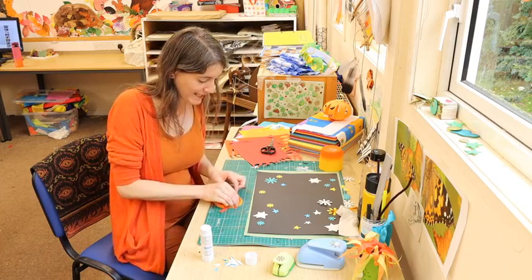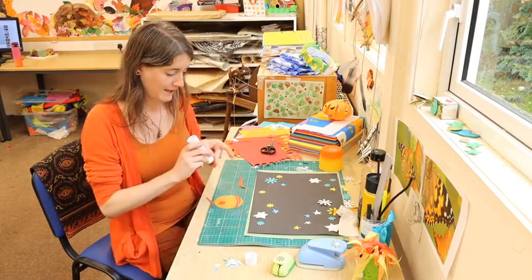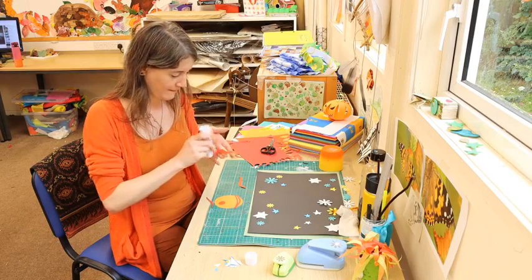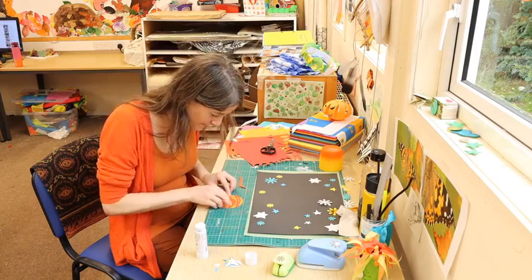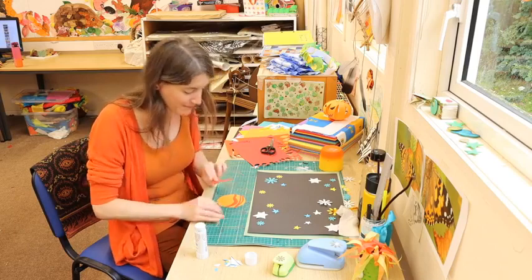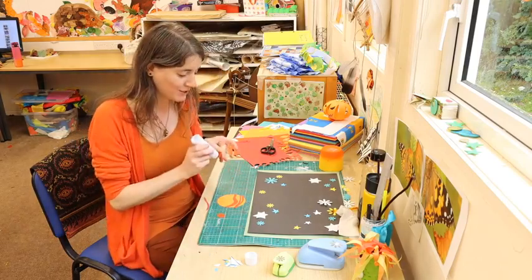So I'm sticking down my bits of card to get the texture on my planet. And as I say, if your bits of card are too big, it doesn't matter, because we're just going to go on the back and then use our scissors to trim the excess off.